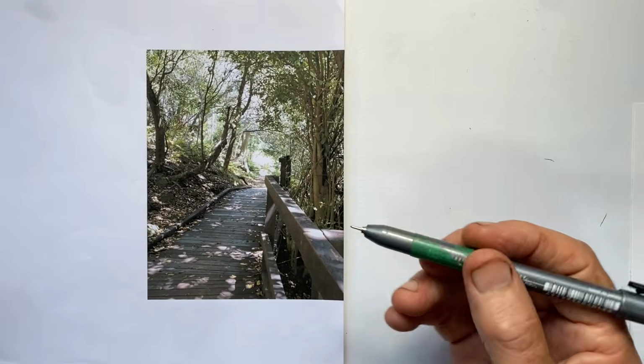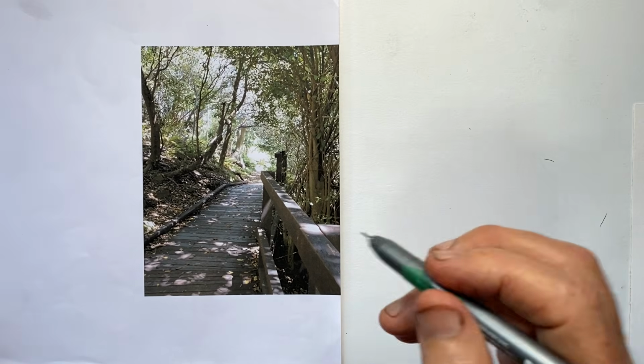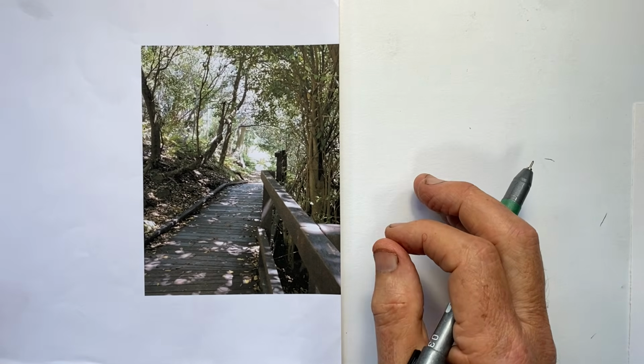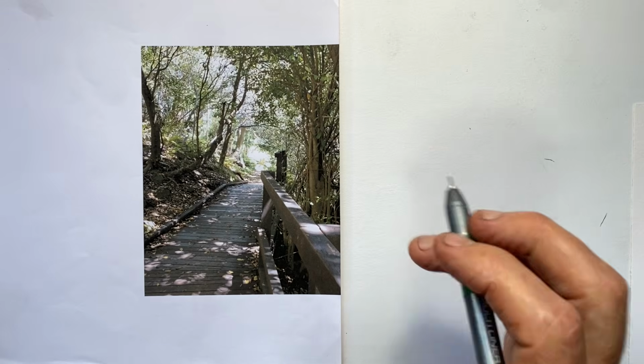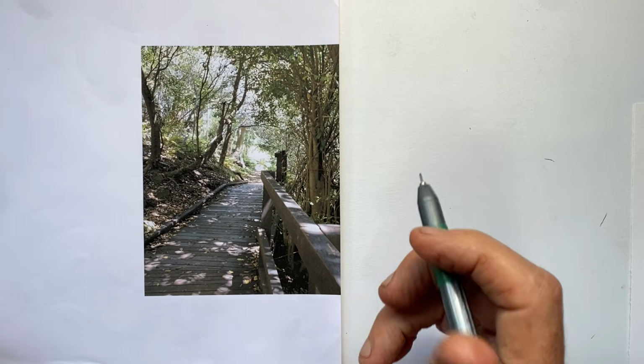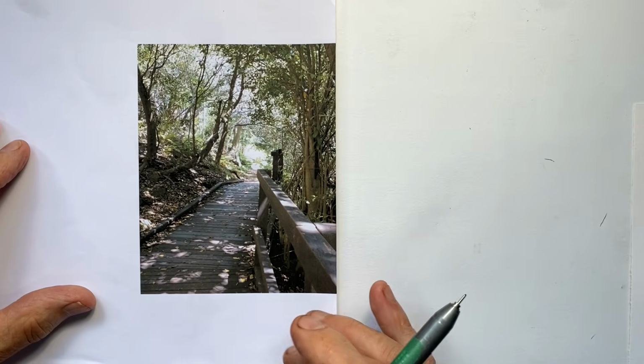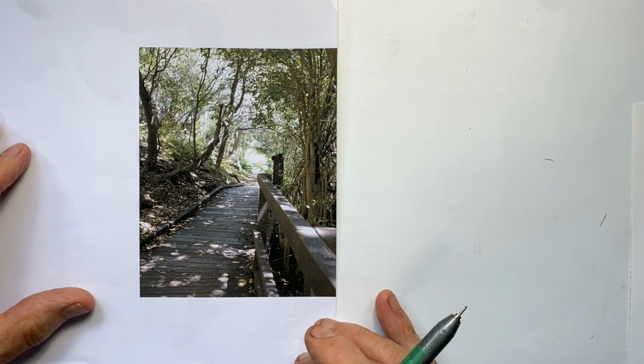The solution is 3 questions. 3 questions I consider and how I answer those questions before I let the ink hit the paper for the final drawing. And the first question is, how am I wanting to improve on my photo? Because I'm not trying to copy it.